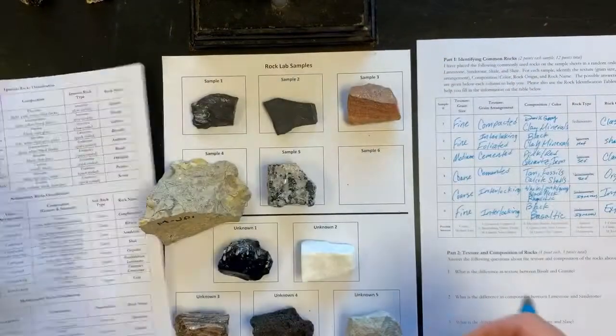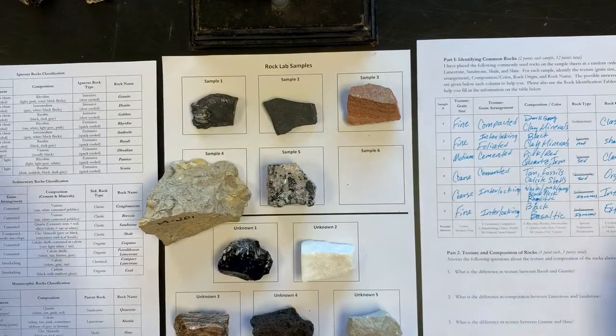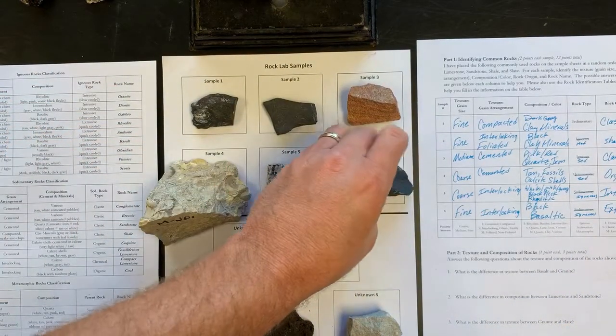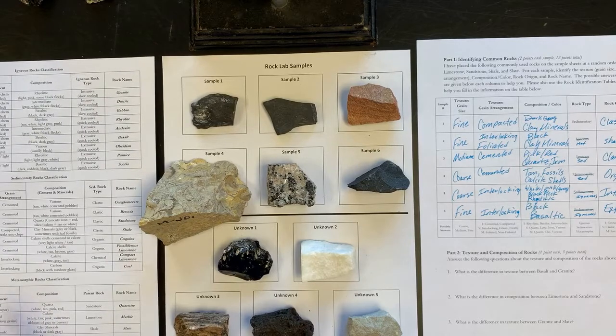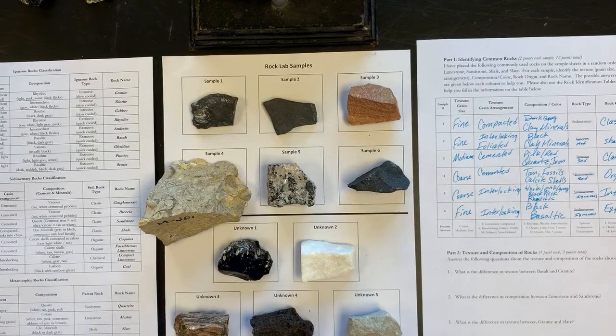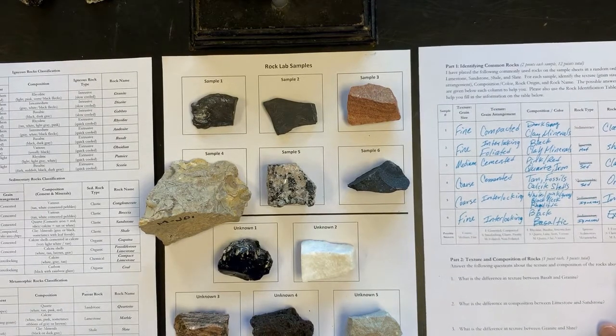Now, you will see a rock today in the unknowns that is very smooth. And that smooth texture is where you have no grains. And so a rock can cool so quickly that it ends up having no grains. So very interesting. So I'm going to encourage you to go on to part 2 and answer the 3 questions there, comparing texture and composition of rocks. And then we're going to move on to part 3 and talk about the unknowns.